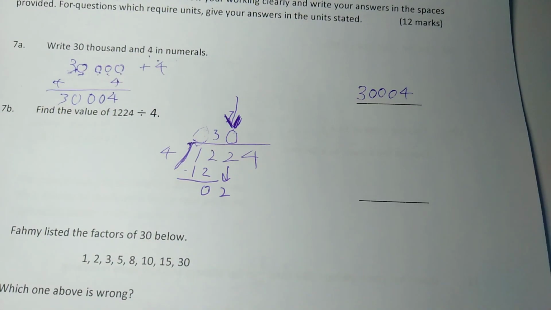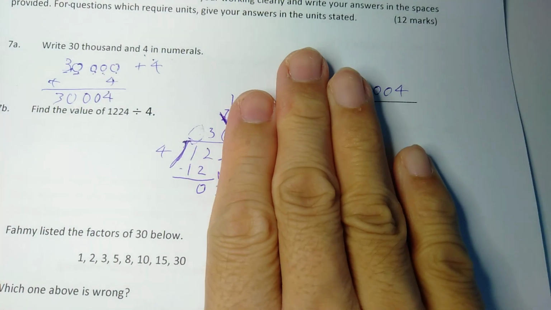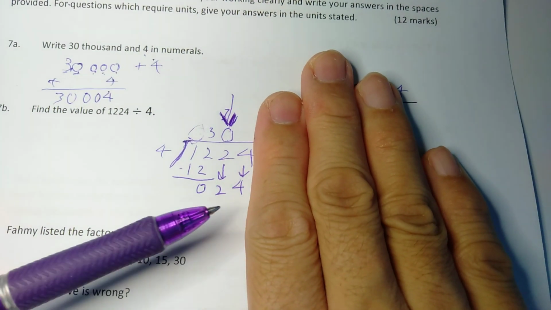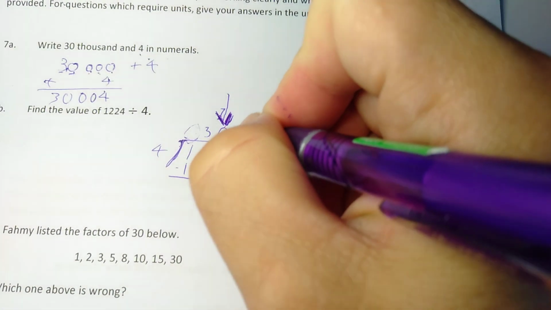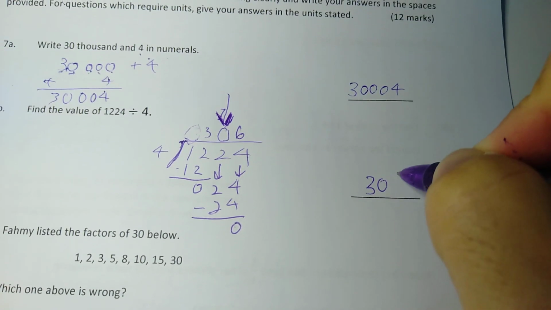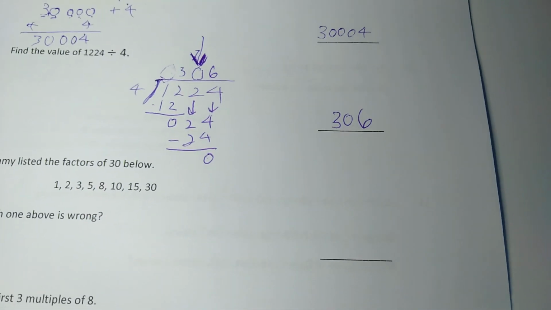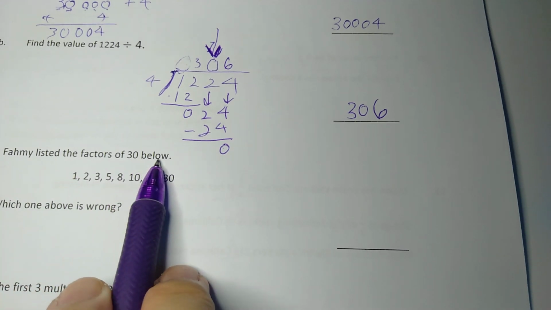Then I bring the 4 down. Okay, now I have 24. 24 is in the 4 times table. 4 times 6 is 24. And the answer is 306.